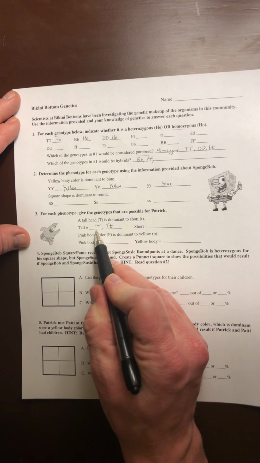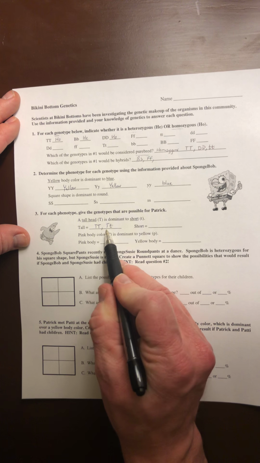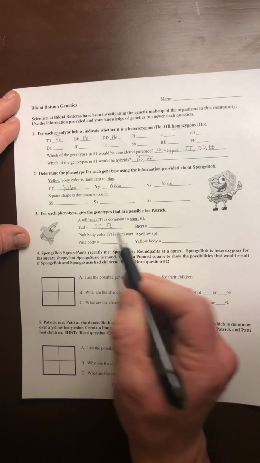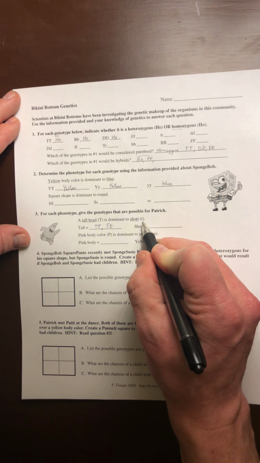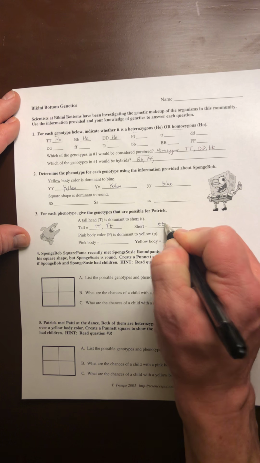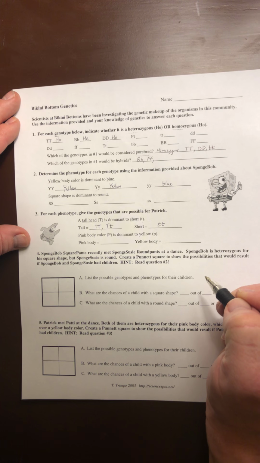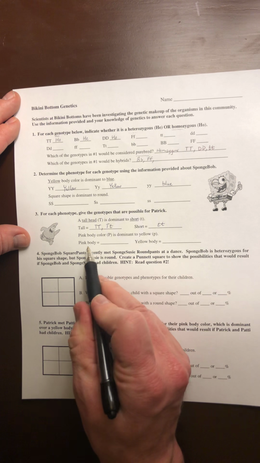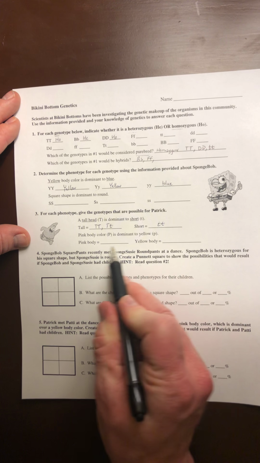So the tall can be either homozygous dominant or heterozygous. The short, just like we did with blue up here, it has to be lowercase. Okay, pause the video, do that one.